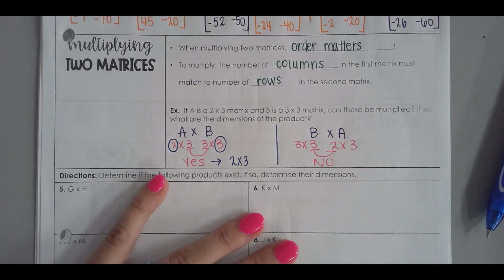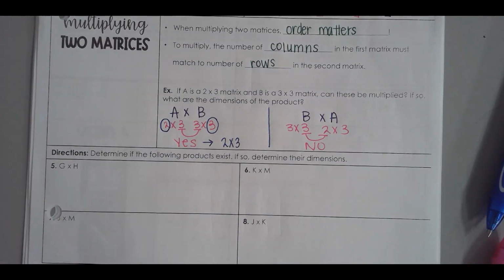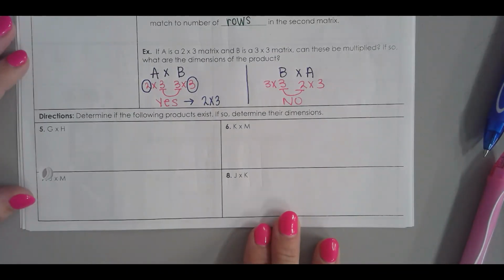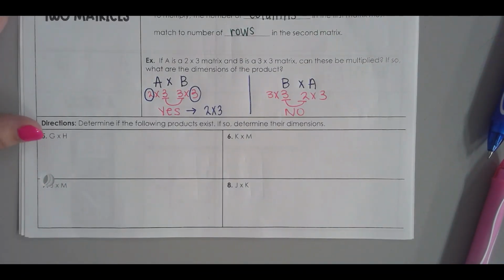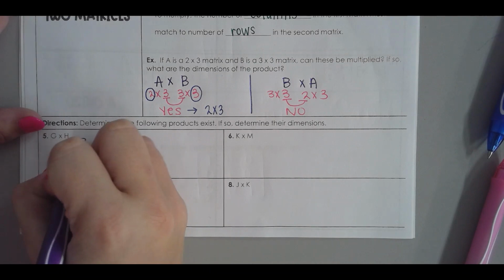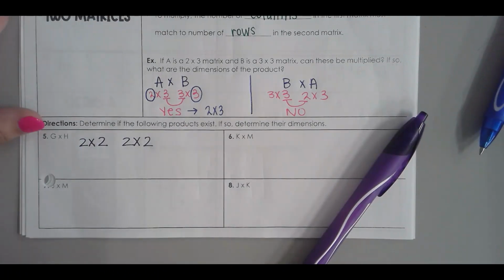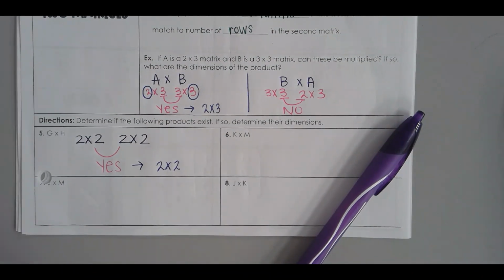The dimensions don't work. So in these 4 examples, we're just going to see if it's possible, and if it is, what are the dimensions of my answer. Alright, so these are referring to the matrices at the top of your page. So G is a what? 2 by 2. H is a 2 by 2. Does it work? Yep. And my answer is a 2 by 2. Square matrices, if you take a 3 by 3 times a 3 by 3, you're going to get a 3 by 3.